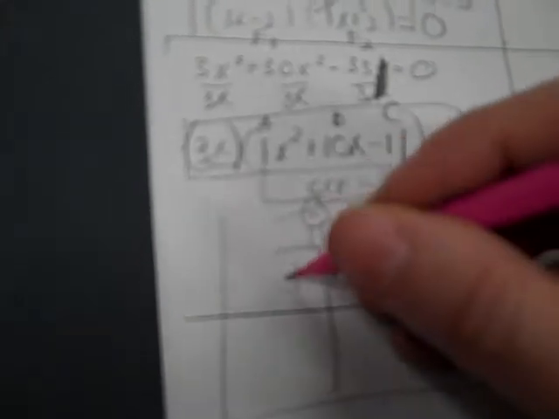Okay, so now I go to my table. So 1 times negative 11 is negative 11, so it's a minus trying to get to positive 10. Well, it doesn't take long. What's 11 minus 1? 10. Got to come to positive 10, so positive. And a negative means the signs are the opposite. So it's minus 1 plus 11.